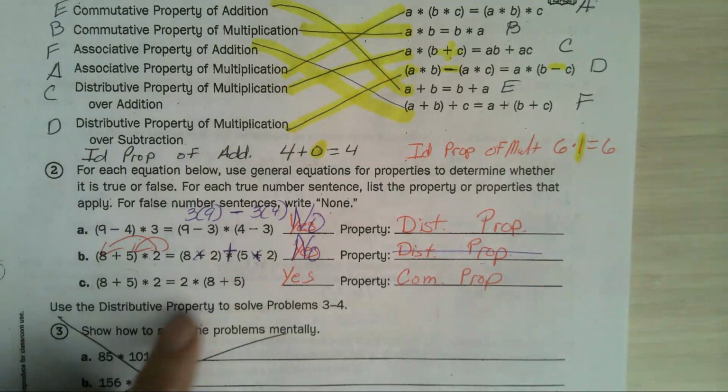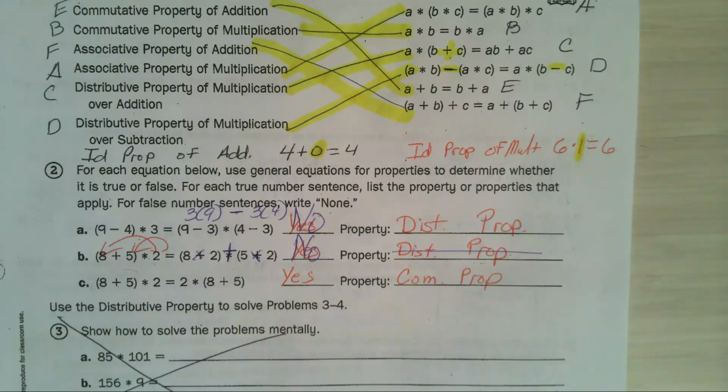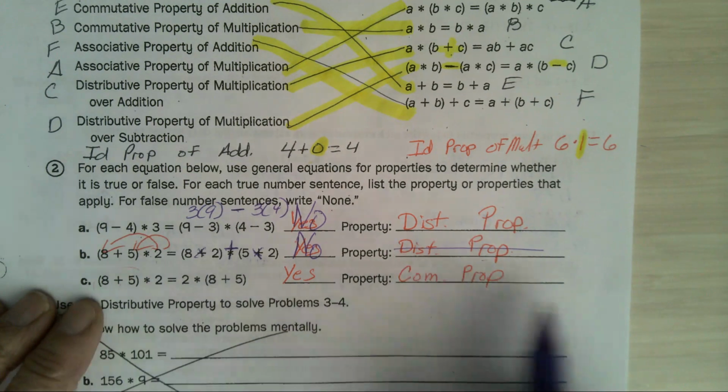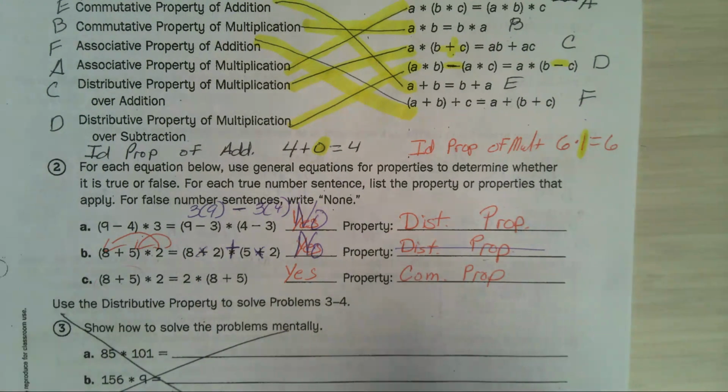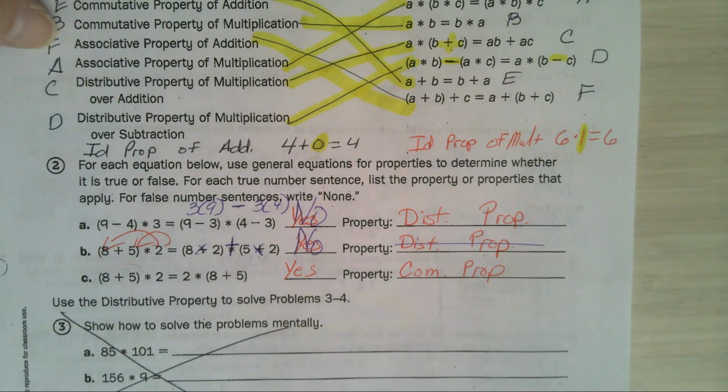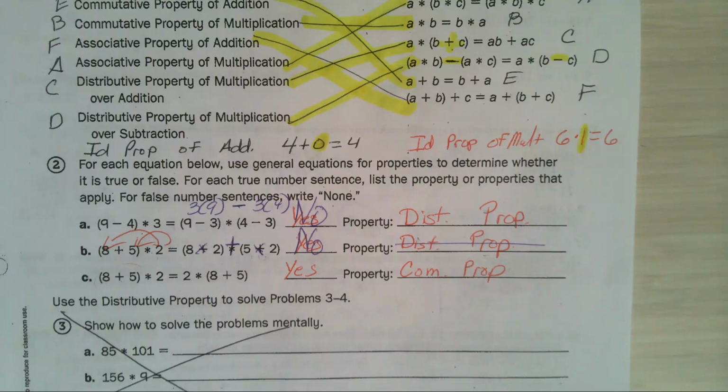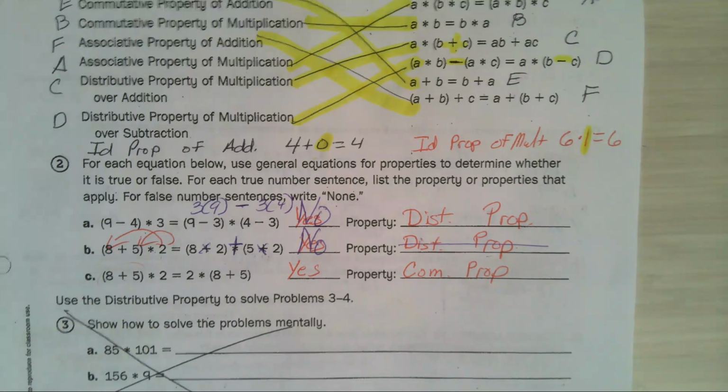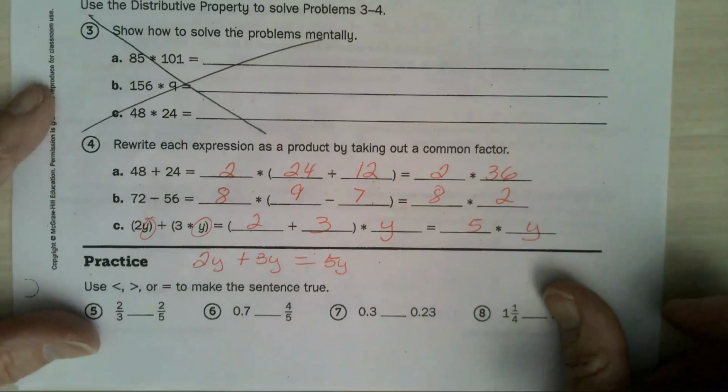They should have had the subtraction sign in there. This one is true. It's the commutative property. All right. So yeah, that one was sort of messed up. Pretty bad. Okay. Did not have to do number 3.